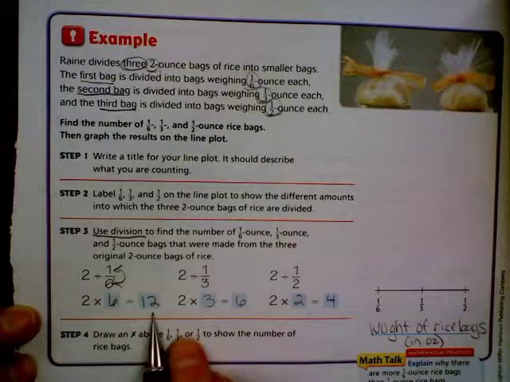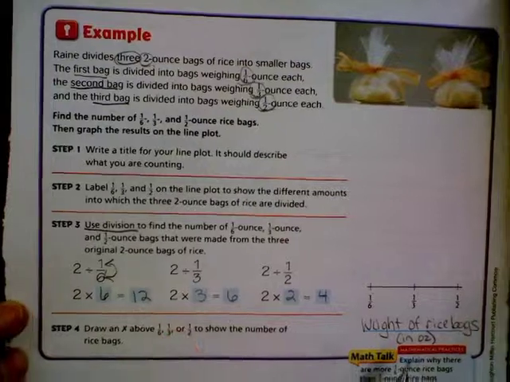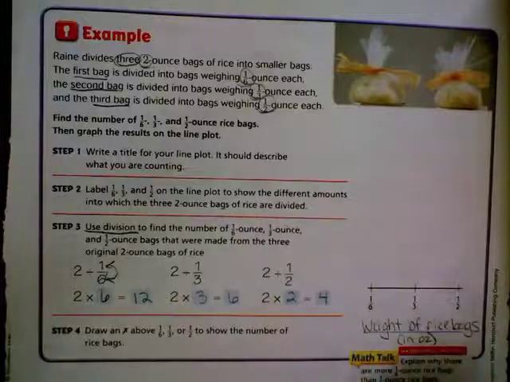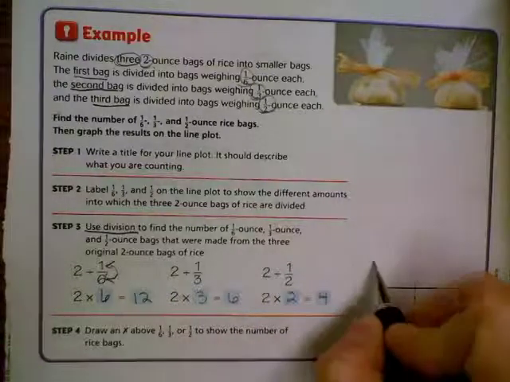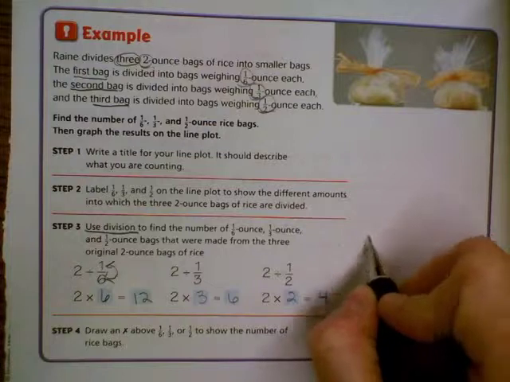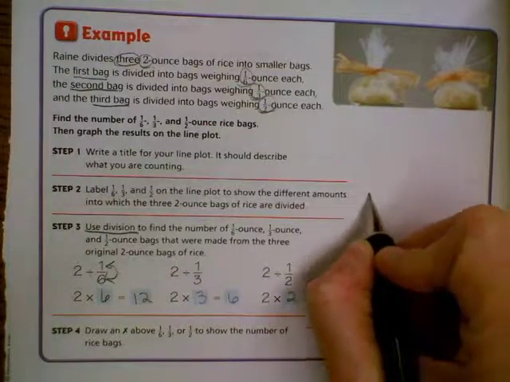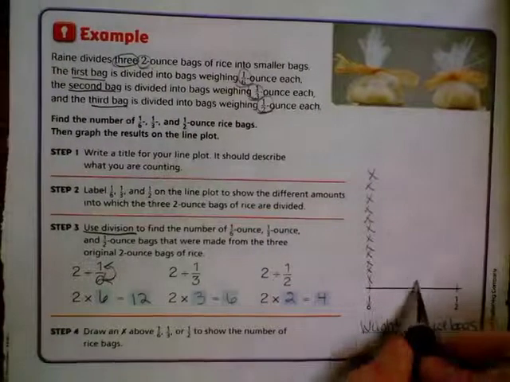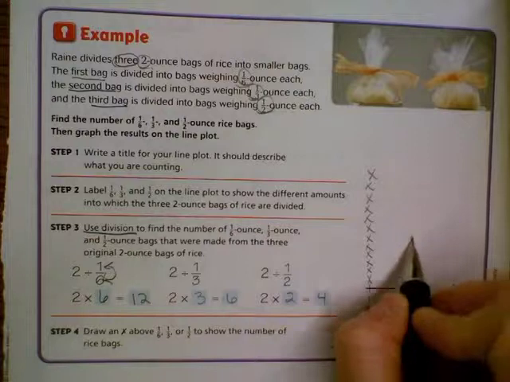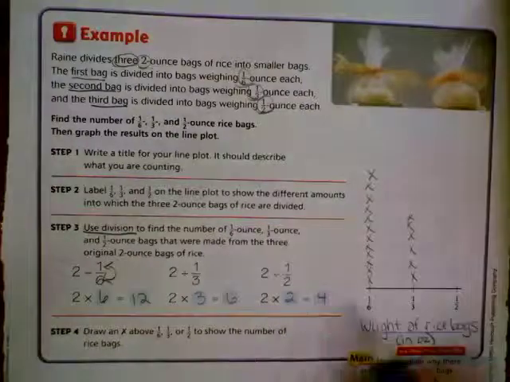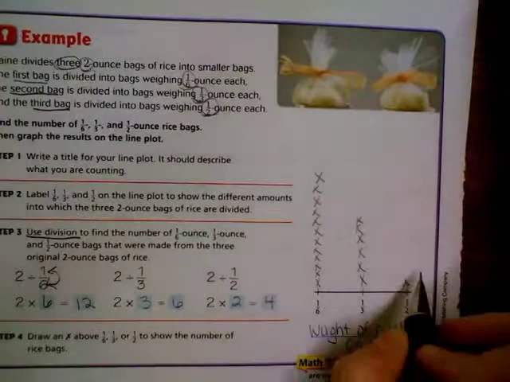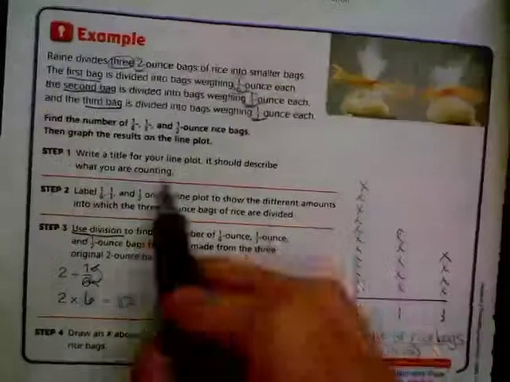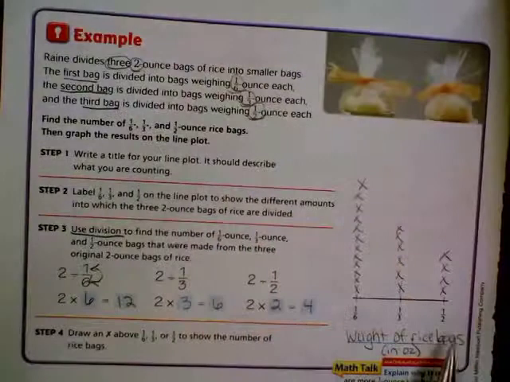So then we go ahead and plot our information onto the line plot. We have 12 1/6 ounce bags. 1, 2, 3, 4, 5, 6, 7, 8, 9, 10, 11, 12. We have 6 1/3 ounce bags. 1, 2, 3, 4, 5, 6. And we have 4 1/2 ounce bags. 1, 2, 3, 4. So we've taken the information in the story problem and we have made our line plot.